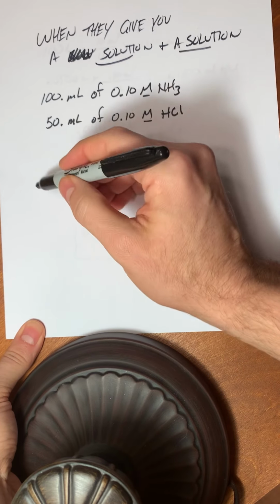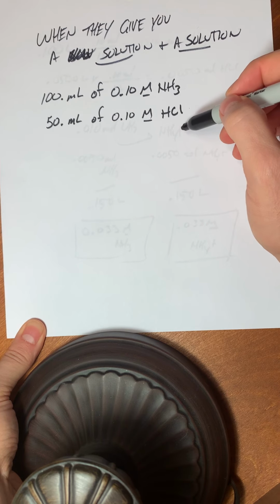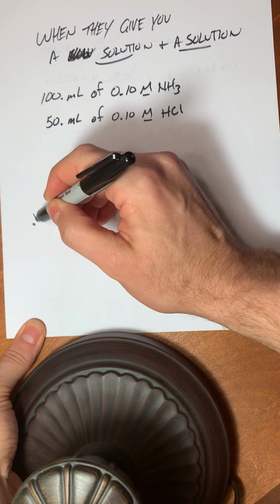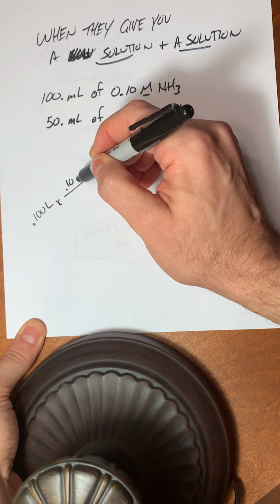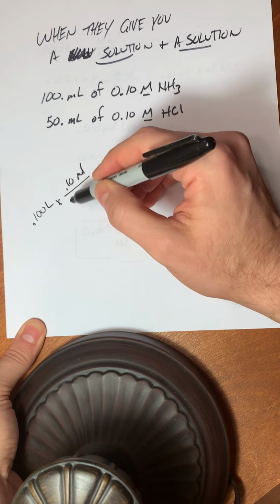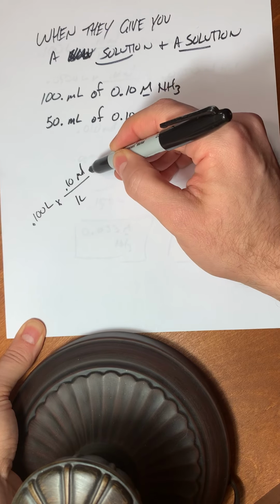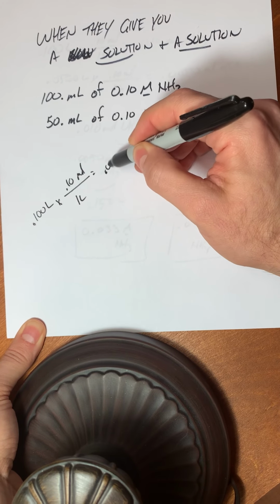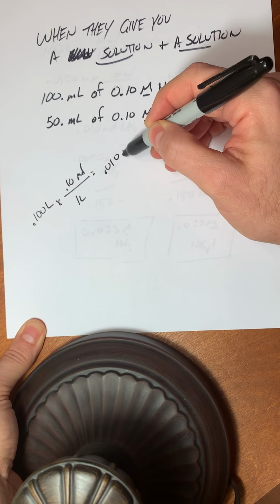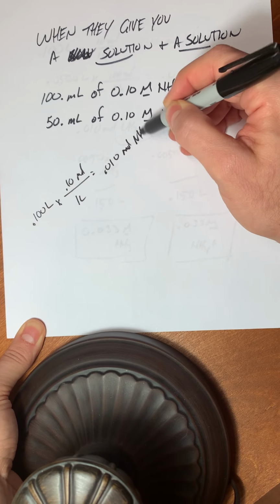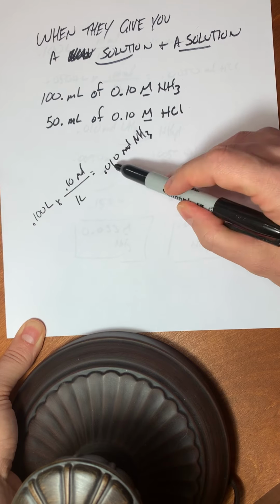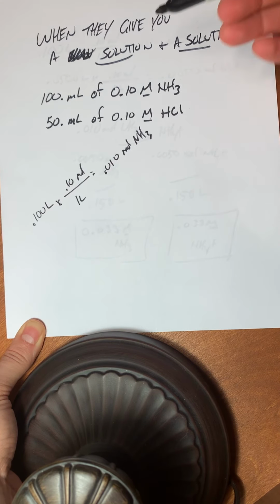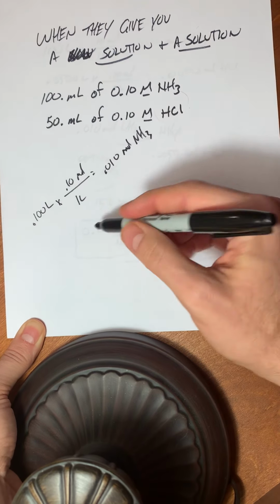So let's figure out how many moles of each of these things there are first. If we have 0.100 liters of 0.10 moles of ammonia per 1 liter, that gives me 0.010 moles of ammonia. That's how much I put in there. Now we're going to convert some of that. But how much? However much acid we put in there.